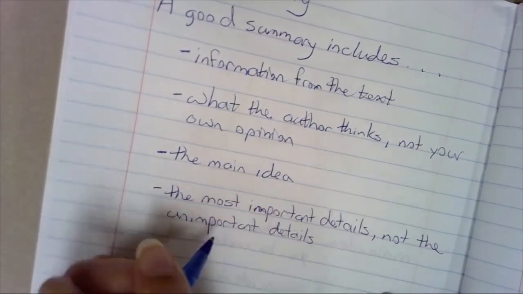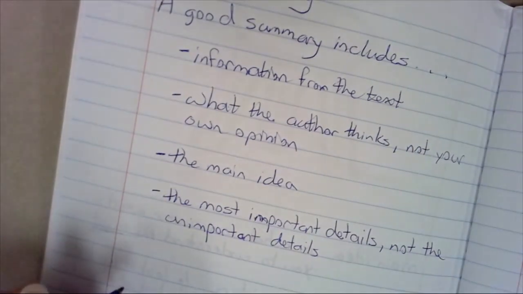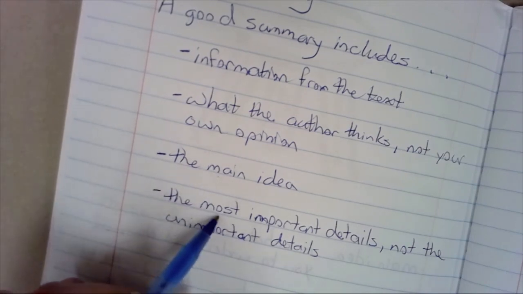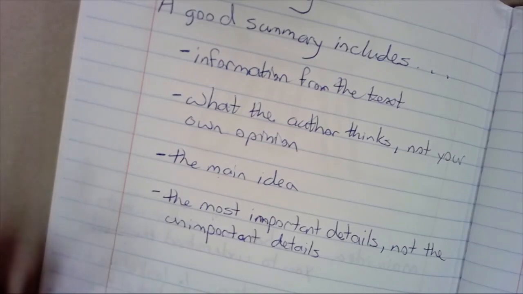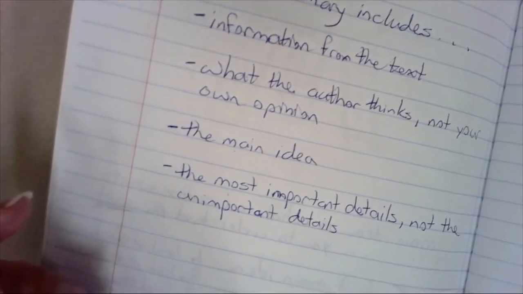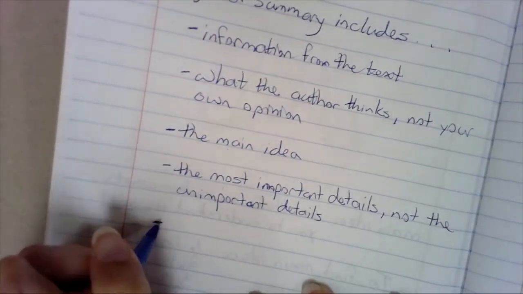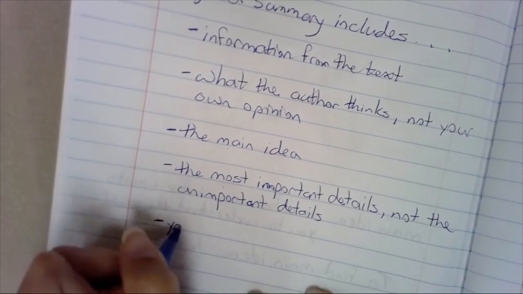If you included every single detail, your summary would be as long as the actual text that you were reading, the passage, or whatever you read. You don't want to include every single detail, just the main idea and the most important details. The unimportant details will be left out of a summary. And finally, the last thing that a good summary should include is your own words.